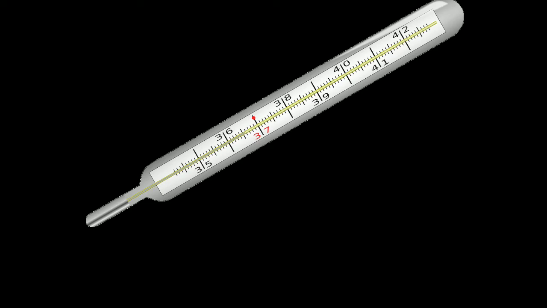Then we have to read the thermometer by holding it straight and not tilting it. And handle the thermometer with care because it is made of glass, as I mentioned. If it hits any surface very hard, it may break and the mercury will spill on the floor. And mercury burns when touching the hand.